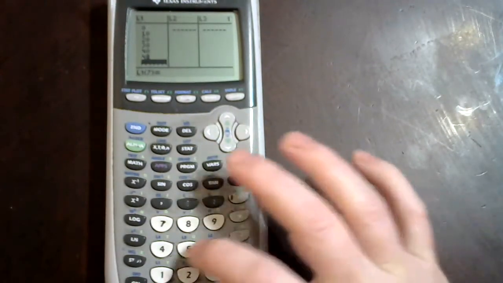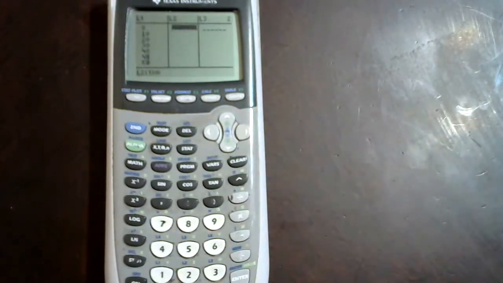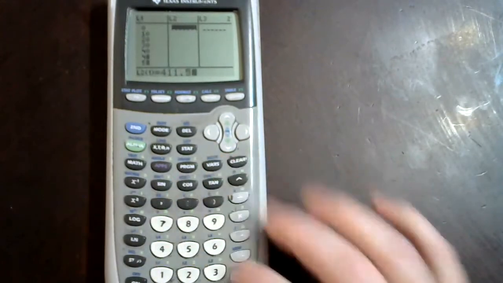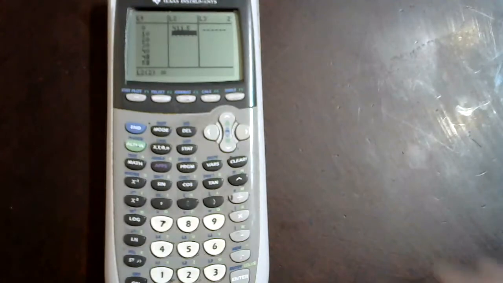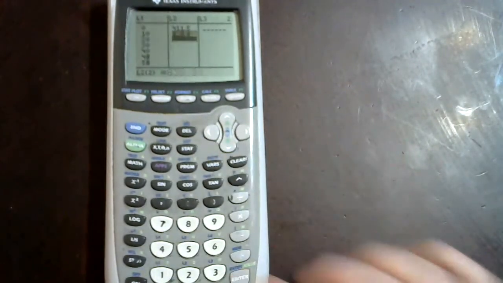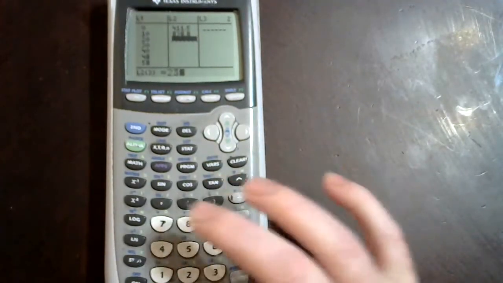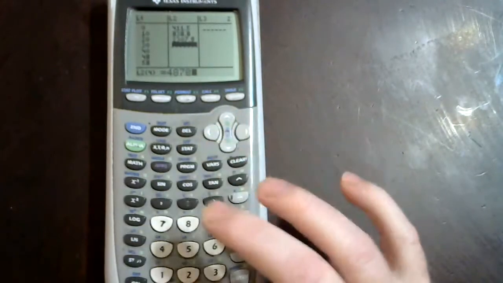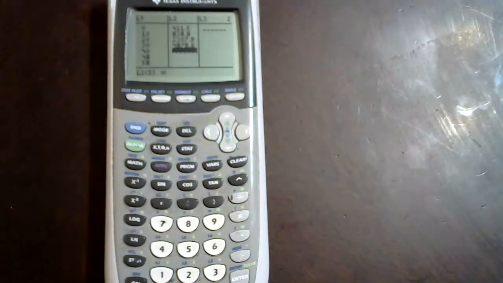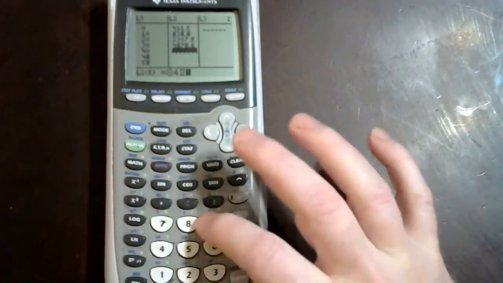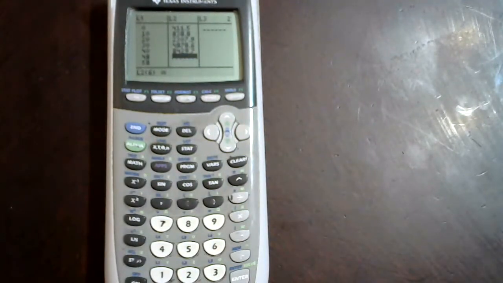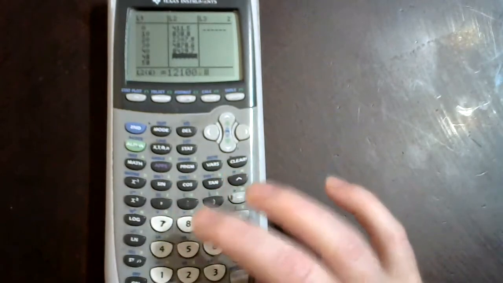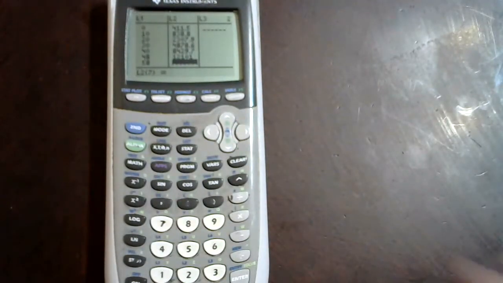And then 2018, so that'd be 58. So a little tedious, but there are all the data points.